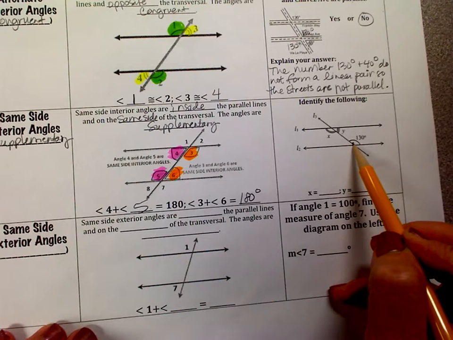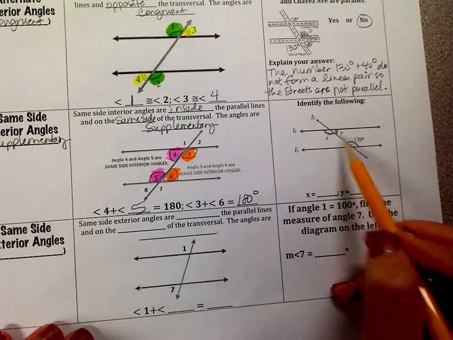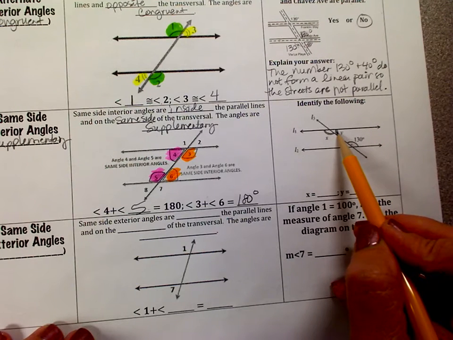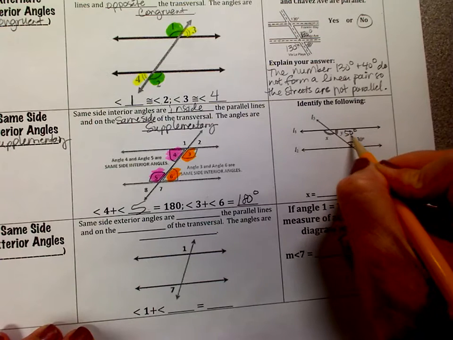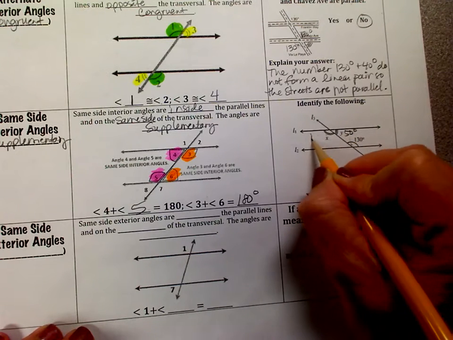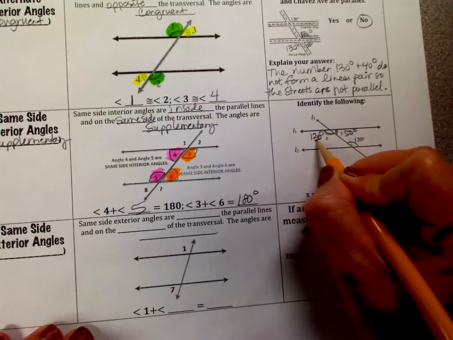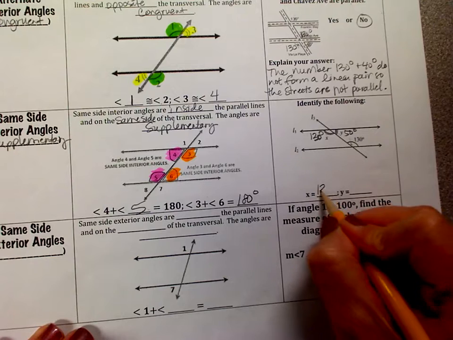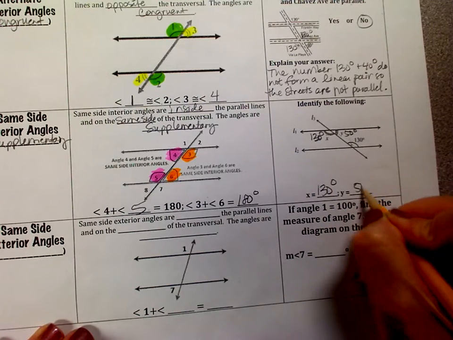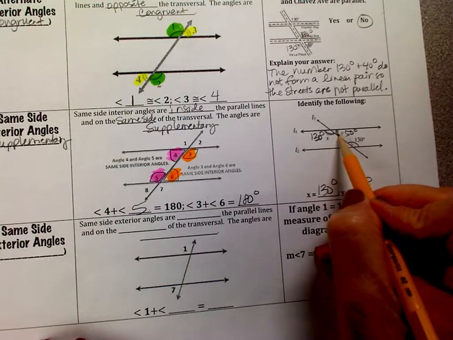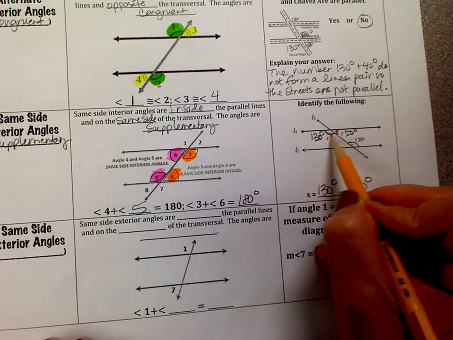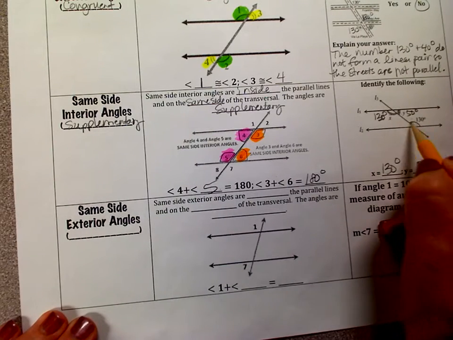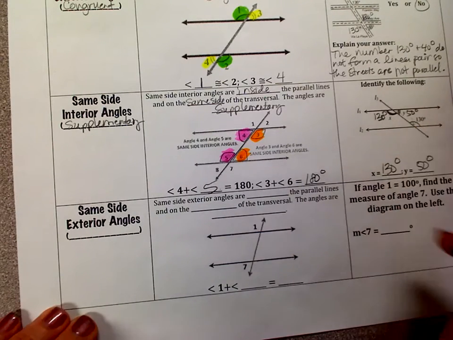If this is 130, we could do it by alternate interior or same side. If this is 130, then this needs to be 50 in order to add up to 180. If that's 50, this has to be 130. So there's a lot of ways you can tell, but same side interior, these two together add up to 180. So x is going to equal 130, y is going to equal 50. And notice they had different arcs. This had 2 arcs, this has 3. That just means that they don't have the same measure. Now, these two should have the same amount of arcs. That should be 1 and that should be 1.